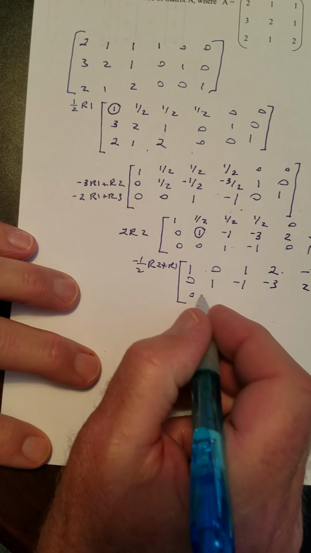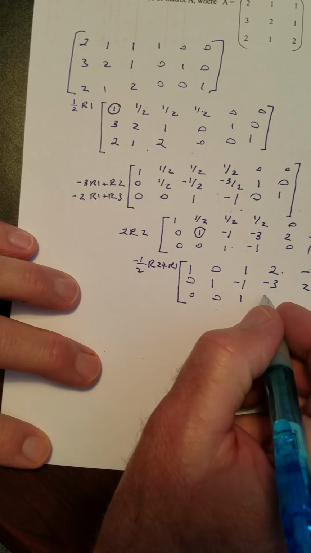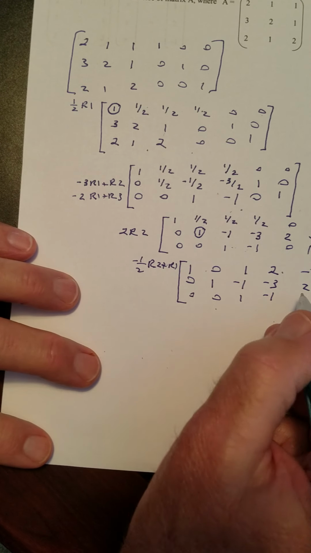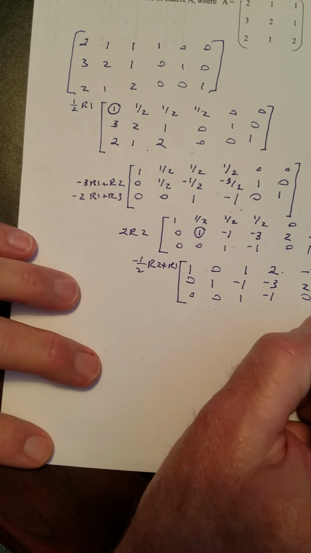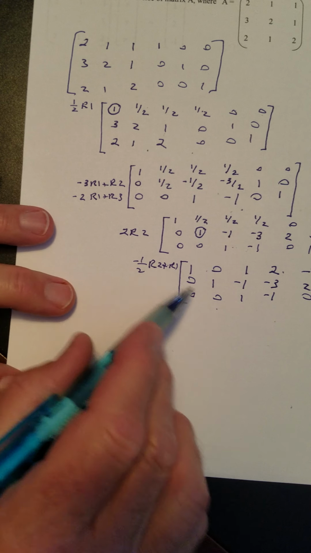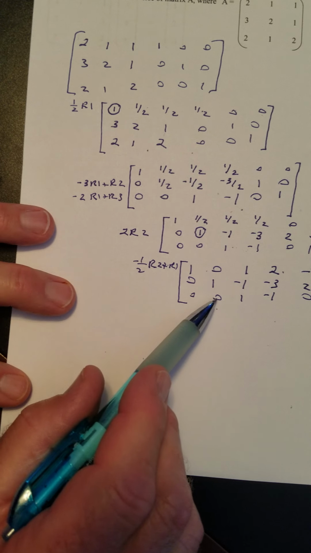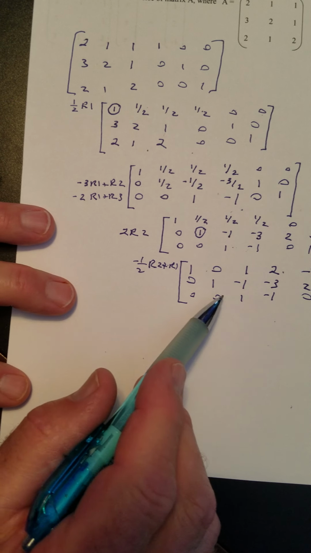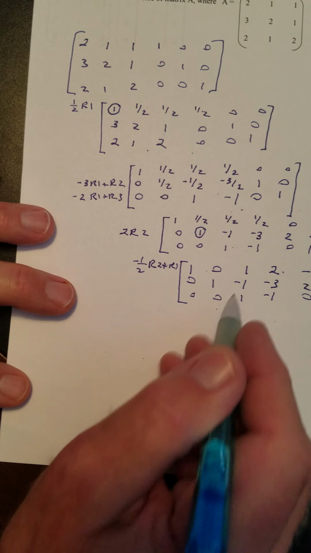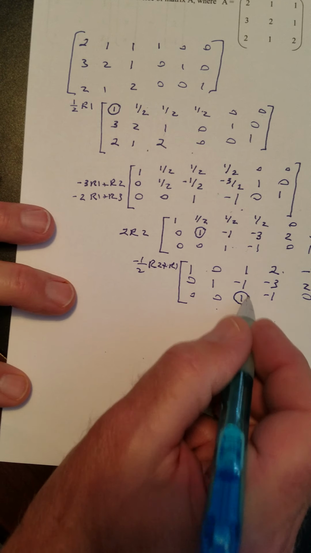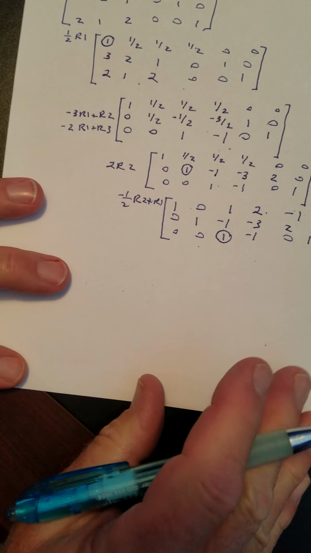Row 3 stays the same. It's that same principle. You get a 1, you get 2 zeros, you get a 1, 2 zeros. So here I got the 2 zeros, but I already had that one to begin with. So the first column's done, the second column's done. And when you look at the third column, I would get a 1 here. It's already done, so I've only got one more step. I got to get 2 zeros.